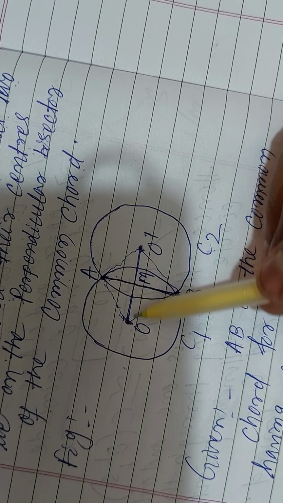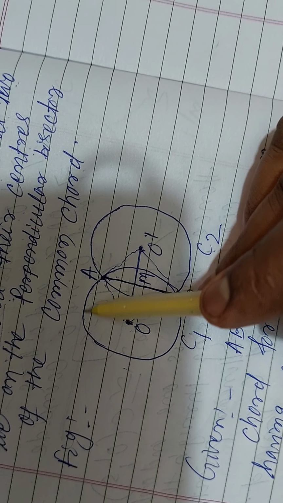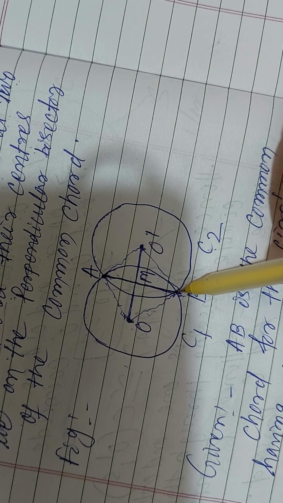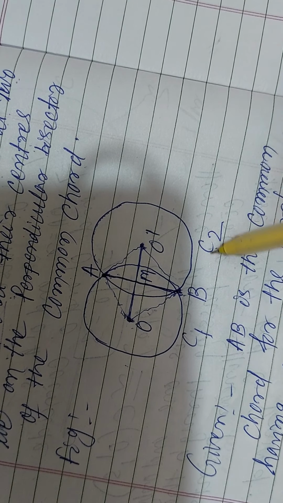Because OA and OB are radii of the first circle C1, while O dash A and O dash B are radii of the second circle C2.